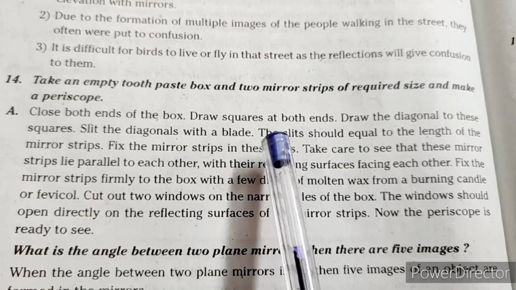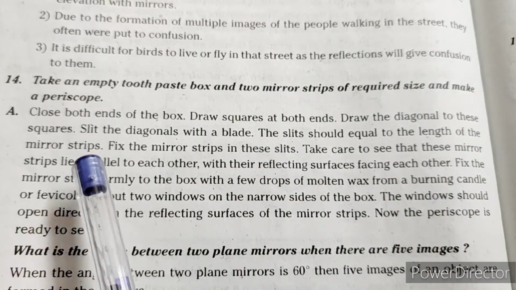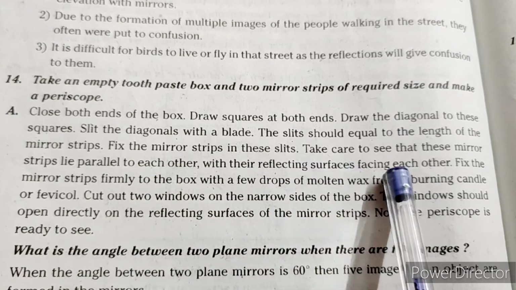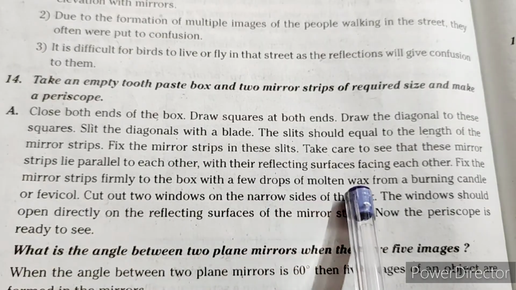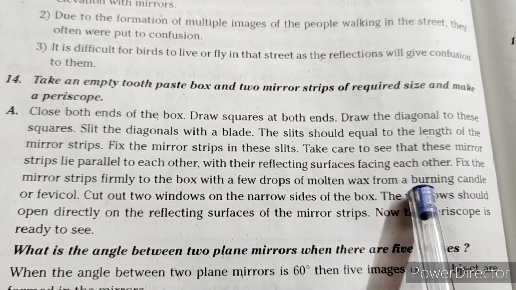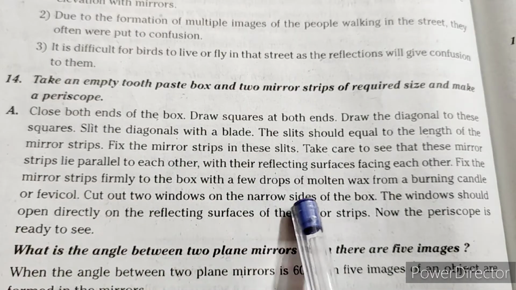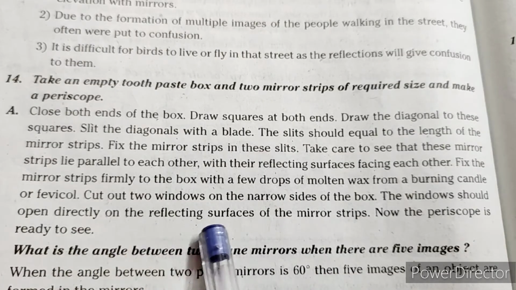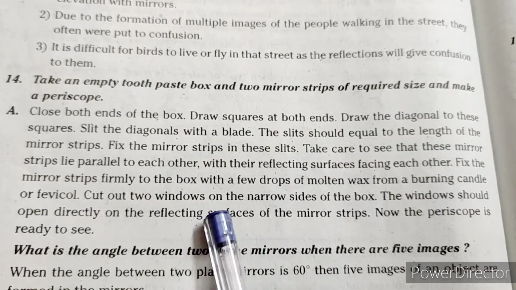Fix the mirror strips in these slits. Take care to see that these mirror strips lie parallel to each other, with their reflecting surfaces facing each other. Fix the mirror strips firmly to the box with a few drops of molten wax from a burning candle or Fevicol. Cut out 2 windows on the narrow sides of the box. The windows should open directly on the reflecting surfaces of the mirror strips. Now the periscope is ready to use.